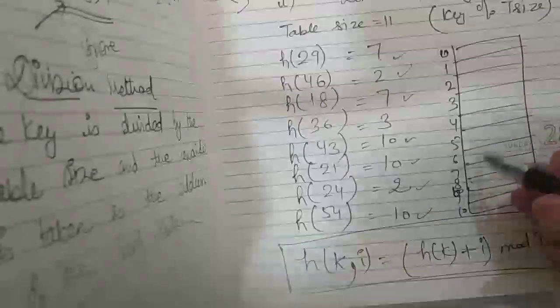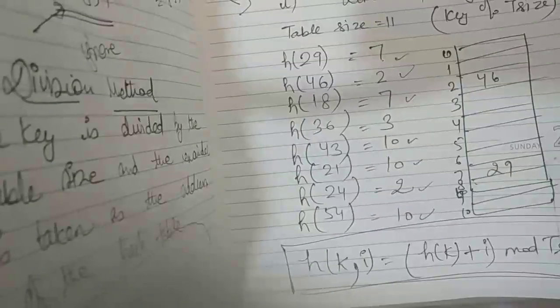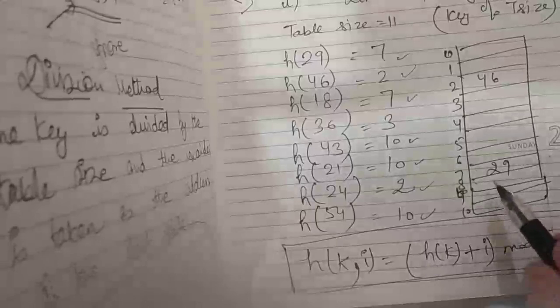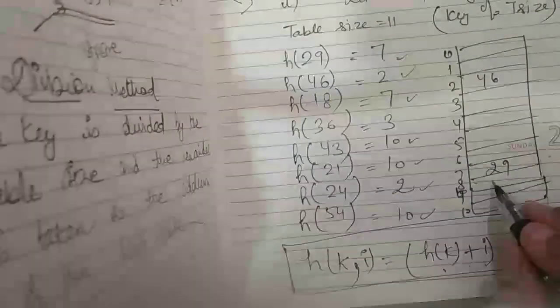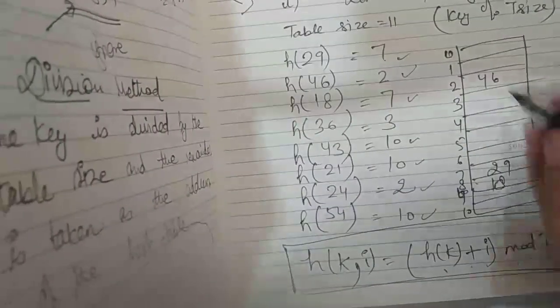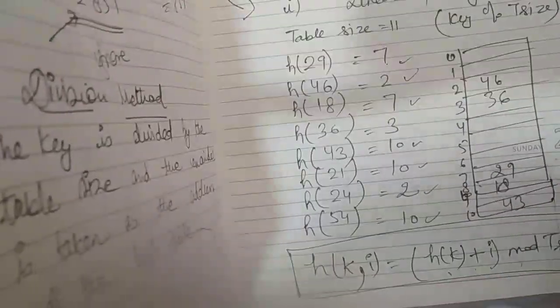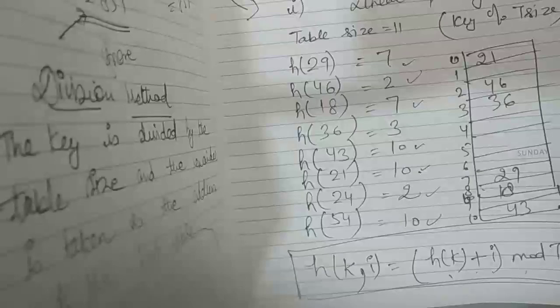So 29 is placed at the 7th location, 46 is placed at the 2nd location. Now 18 is placed at the 8th location, because we compute 7 plus 1 mod table size. 36 is placed at the 3rd position. 43 is placed at the 10th position. 21 goes to 10 plus 1, which is 11 mod table size, equal to 0, so it is placed at the 0th location.